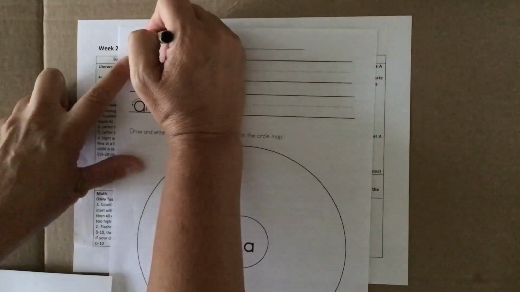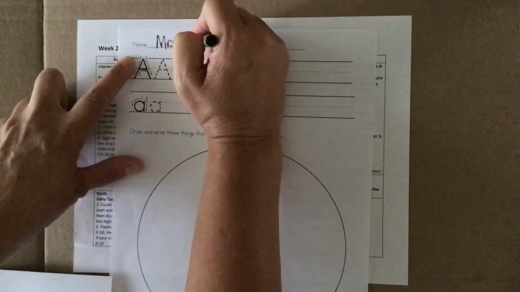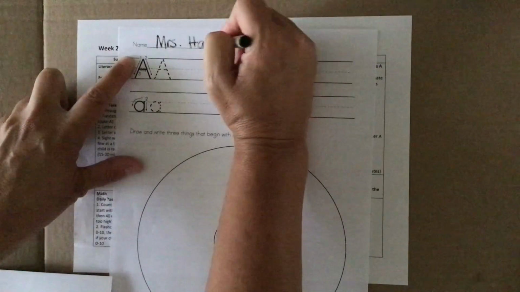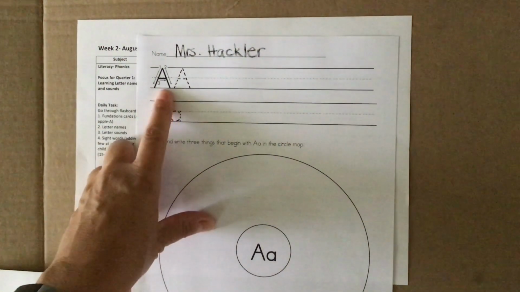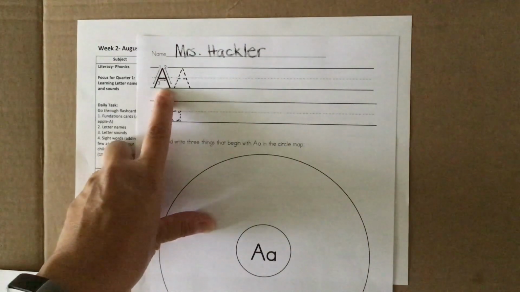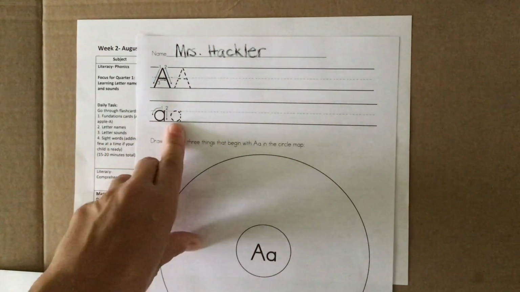You're going to write your name at the top of your page. That always helps Ms. McCutcheon and I know whose beautiful work it is that has been completed. The next thing you're going to do is go along with our foundations lesson from this morning to practice your letter writing for your uppercase letter and your lowercase letter.